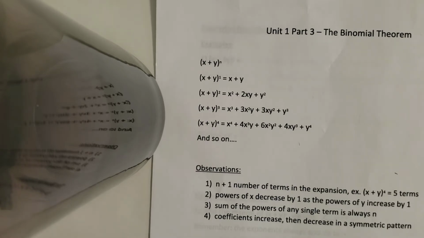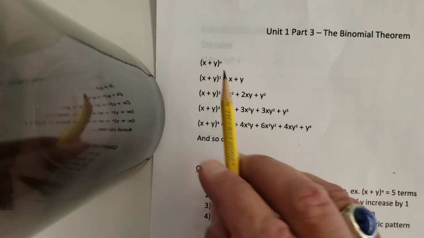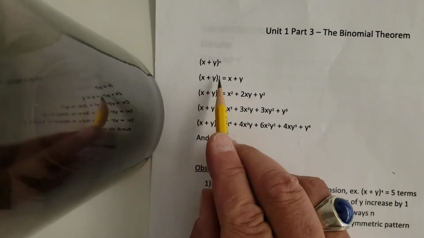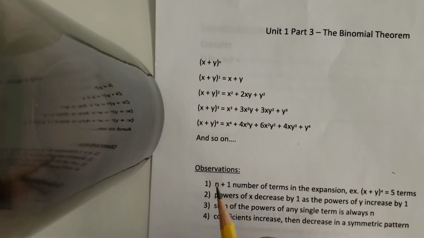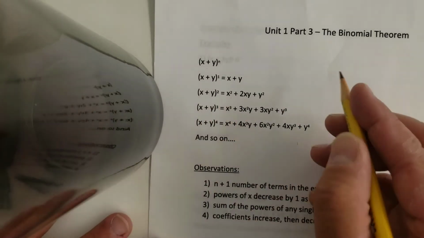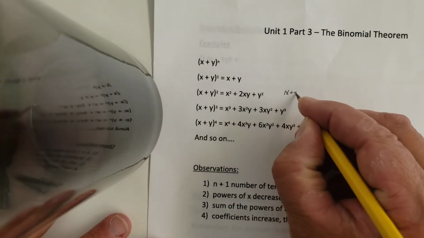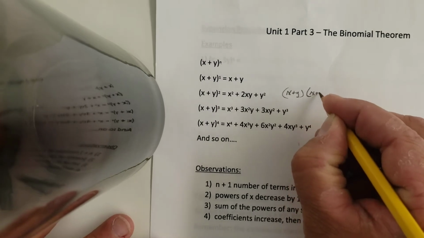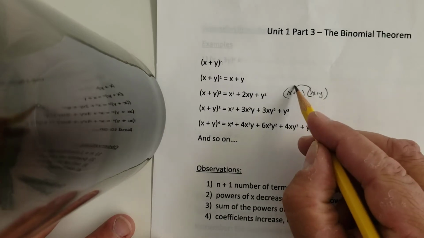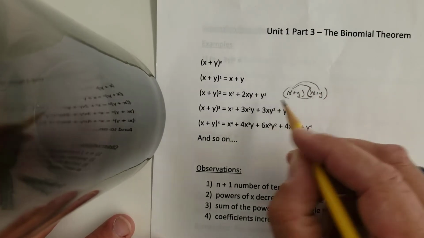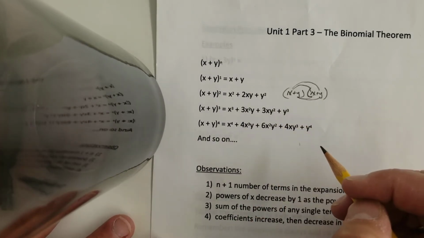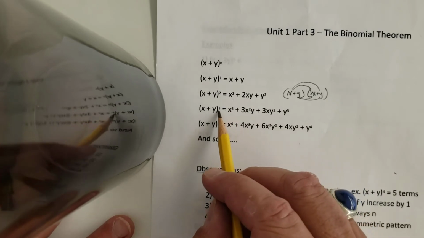So when we talk about the binomial theorem, we're talking about two terms, a binomial, raised to a power. Now we know if we raise it to the first power, it's x plus y. Anything to the first power is itself. When we raise it to the second power, it's basically x plus y times x plus y, and you've all foiled that. You get x times x is x squared, x times y times x gives you the 2xy, and then y squared.